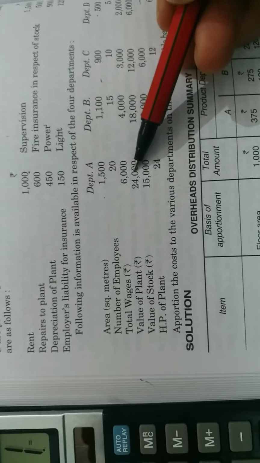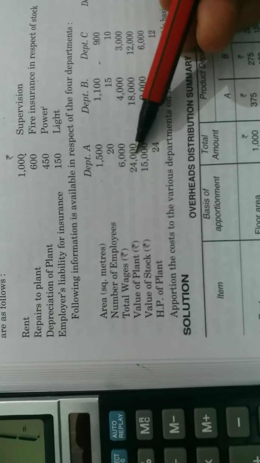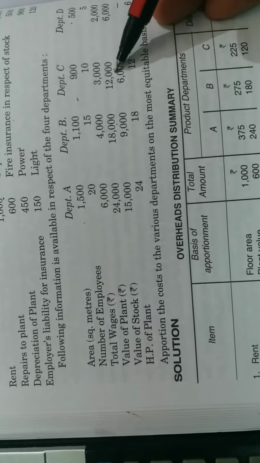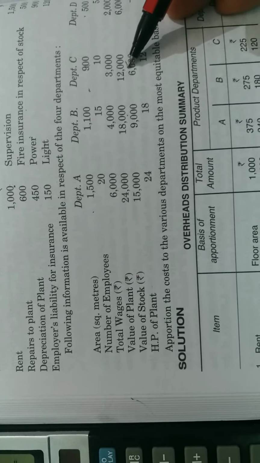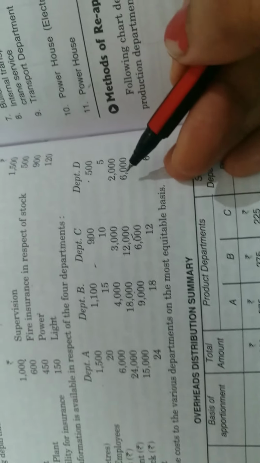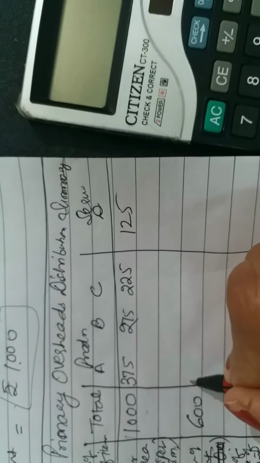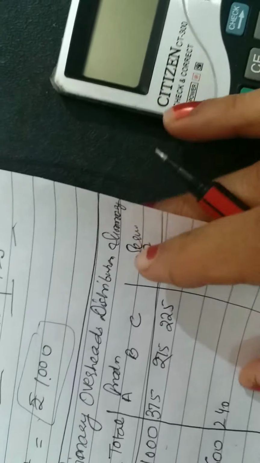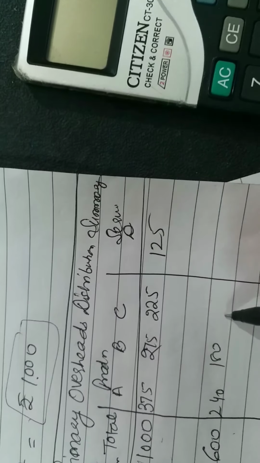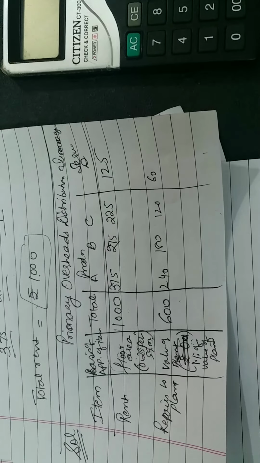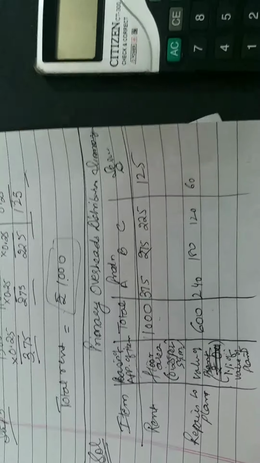1% of 24,000 I'll be calculating. So it is what? It is 240, then 180, then 12 and 1000 ka karenge, so it is 120, and then over here 6,000 I'll be doing, so it is just 60. So this thing I am going to write it over here. So it is 240, then 180, then 120 and 60. So similarly you continue doing for the other items, then we have the total overheads calculated.